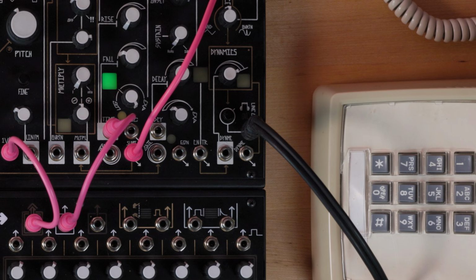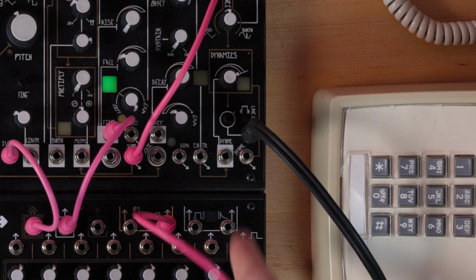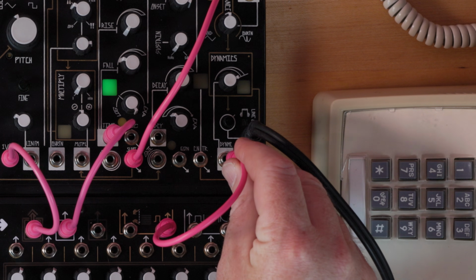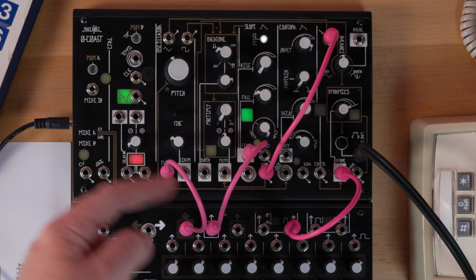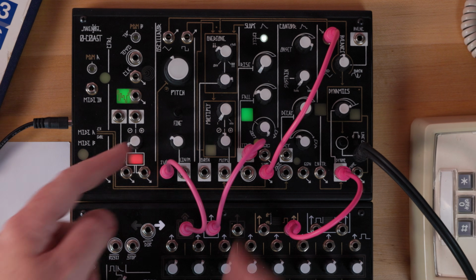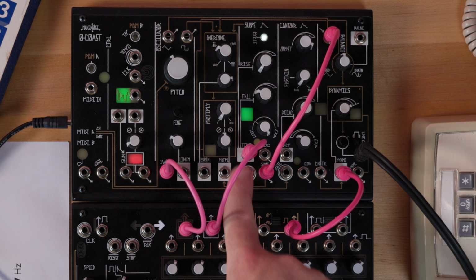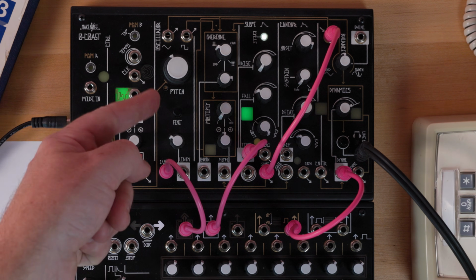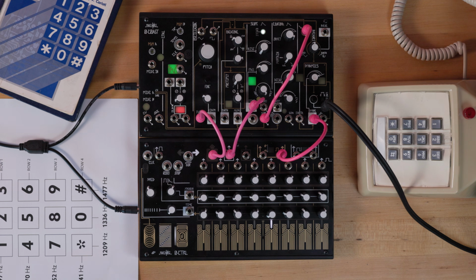We'll connect the touch gate output to the dynamic CV input. And I have the pitch and strength rows patched to the volt per octave and time CV inputs on the oscillator and slope respectively. This is what it sounds like.